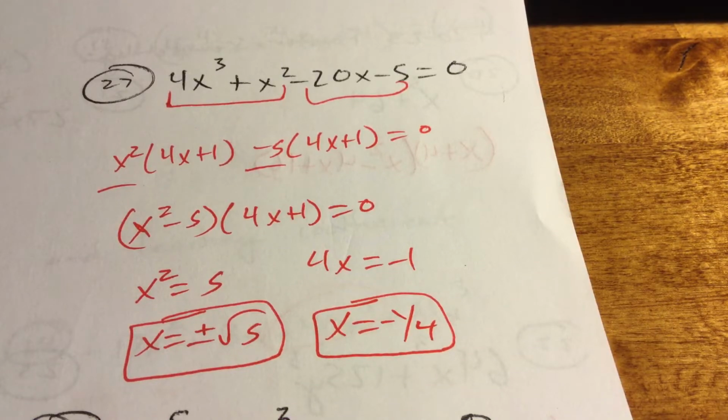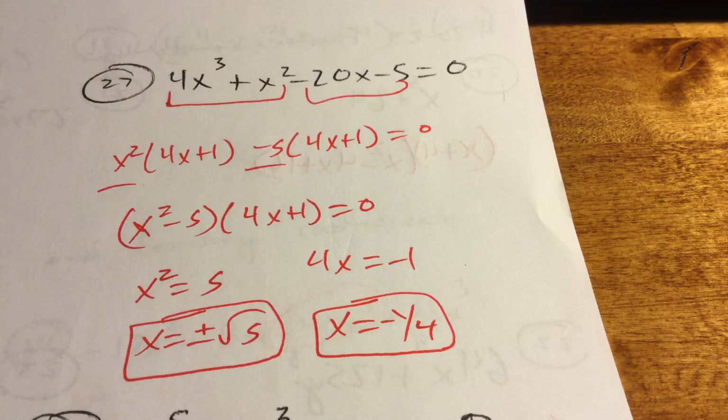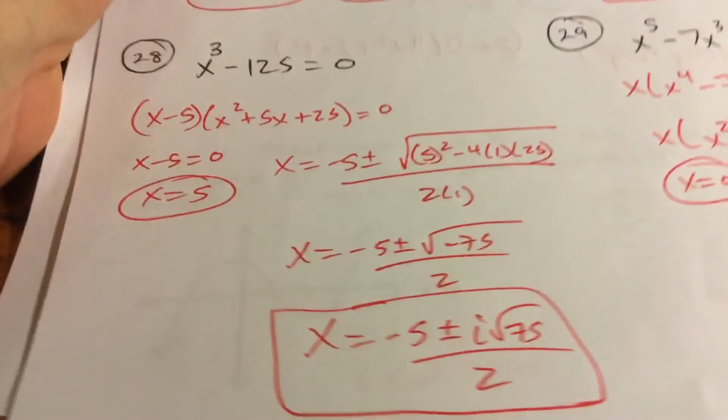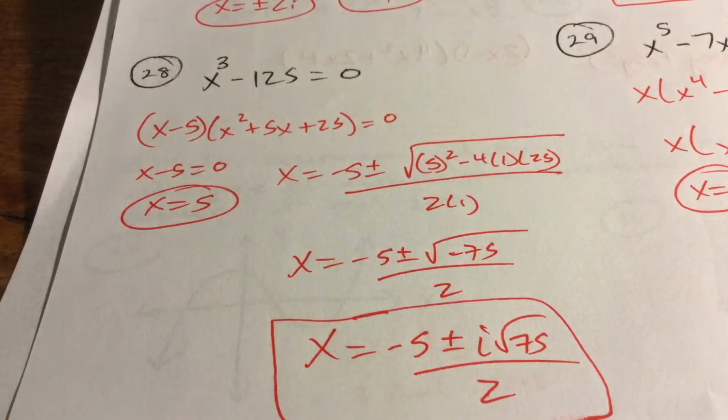Factor out the x squared. And then the negative 5. You got 4x plus 1 in 1 parenthesis, which gives you x equals negative 1/4. x squared minus 5 equals 0. x equals plus or minus root 5. Okay, if I want all the solutions, this is the factoring.